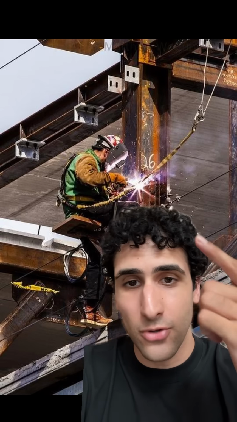Have you ever wondered how strong a weld is? Well, engineers actually use this steel construction manual to design welds and all types of steel members, so I'll be showing you exactly how it's done.